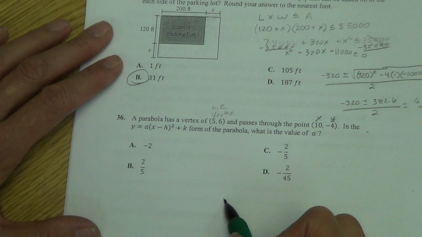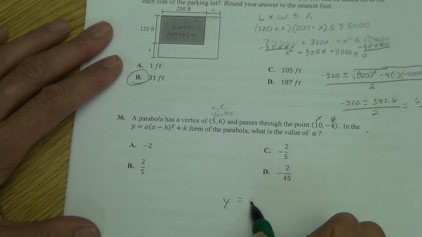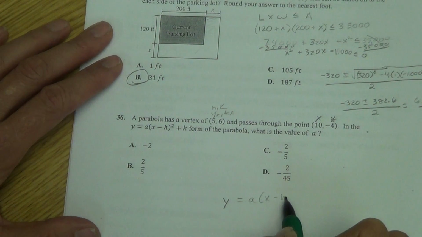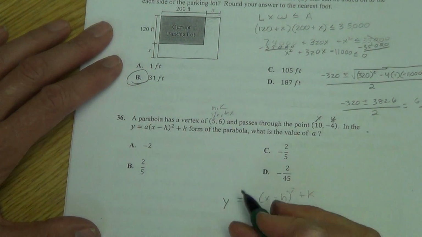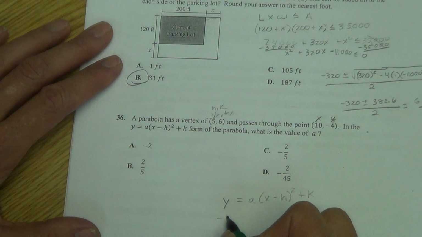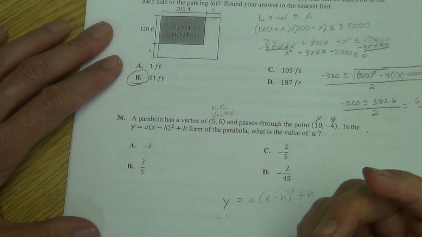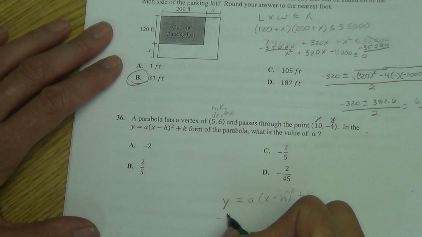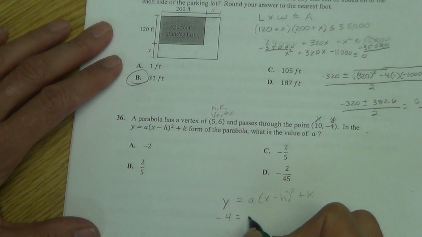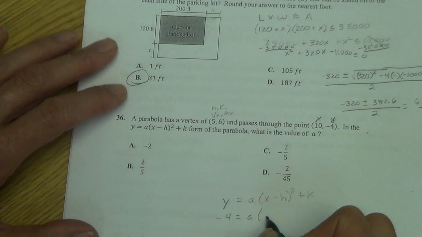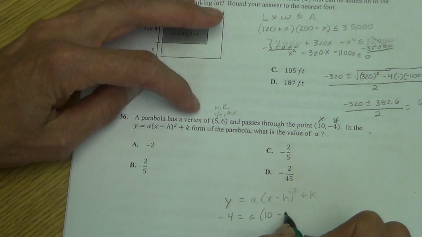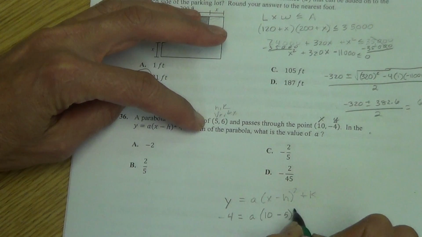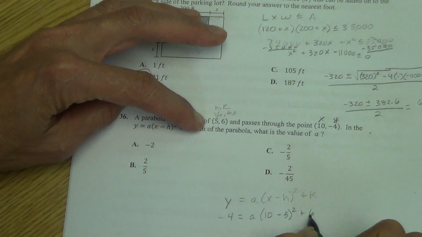We'd have y equals a times x minus h squared plus k. Y is negative 4 equals a times x, which is 10, minus h, which is 5, squared, plus 6.